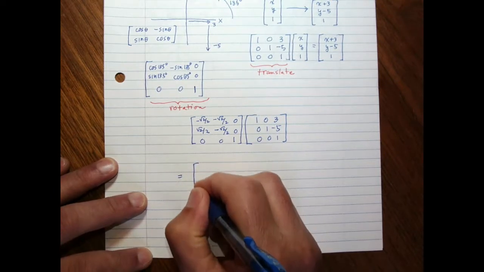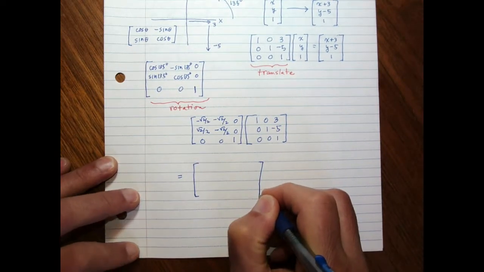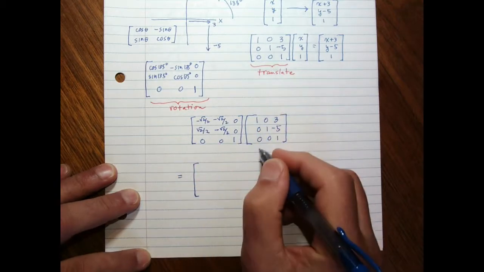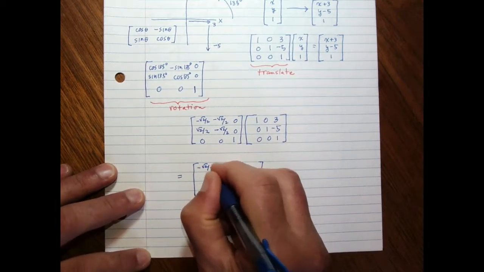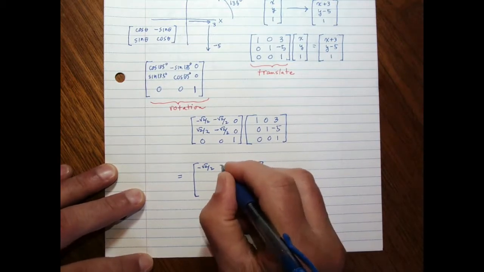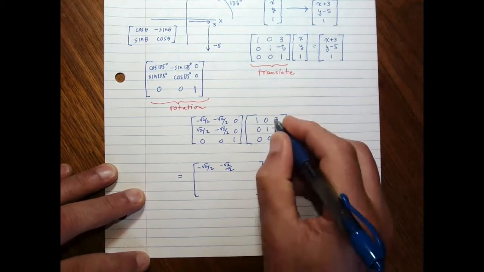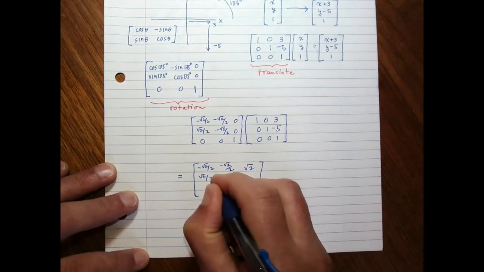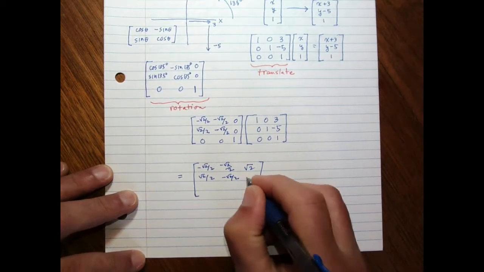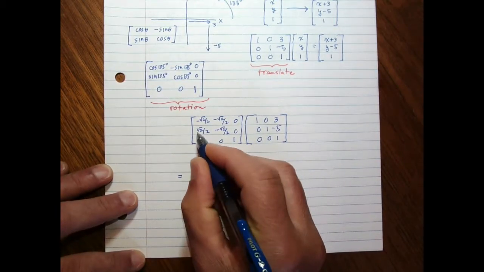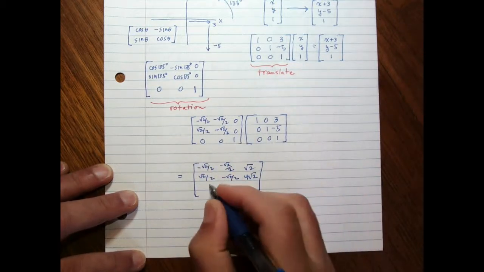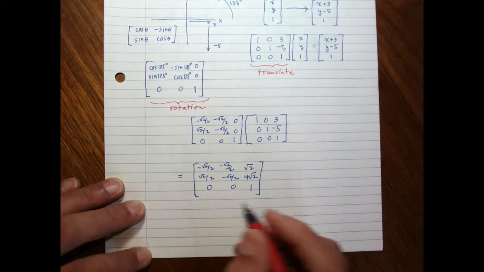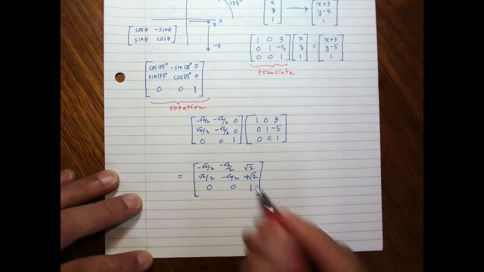And all I've got to do is multiply these two now to get a single matrix that will describe the composition of these two. And it's just standard matrix multiplication. So I'm going to have negative square root of 2 over 2. And I'm going to have negative square root of 2 over 2. And in the third position across, I'll have square root of 2 when I carry out the calculation. Then square root of 2 over 2, negative square root of 2 over 2, and 4 square root of 2 when I multiply the second row times third column, and I'll have 0, 0, 1 after I carry out the multiplication for the third row. So I kind of just wrote down the result.